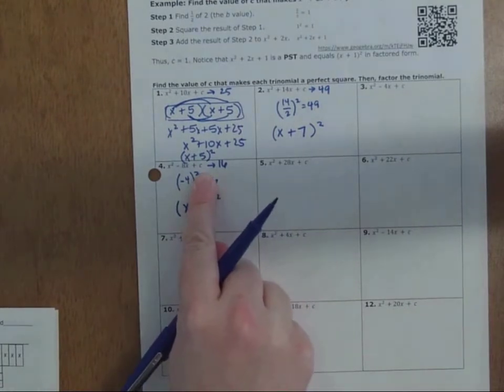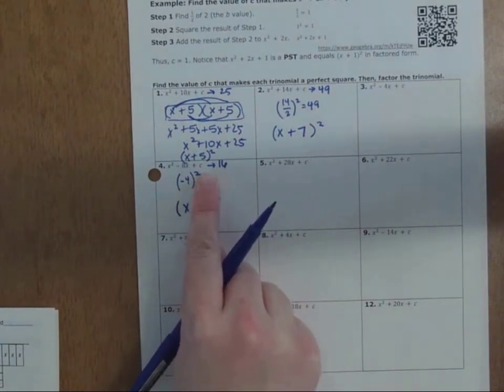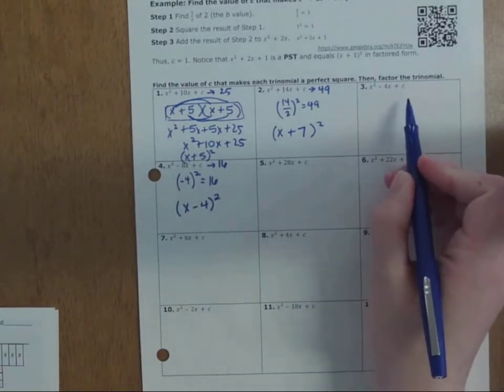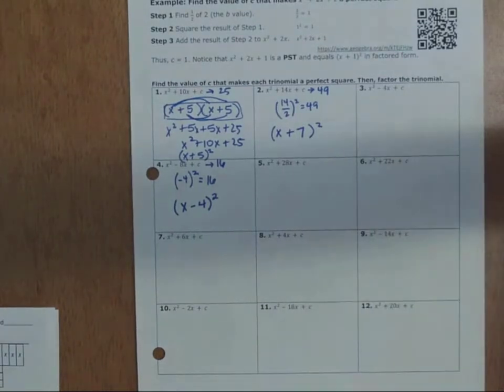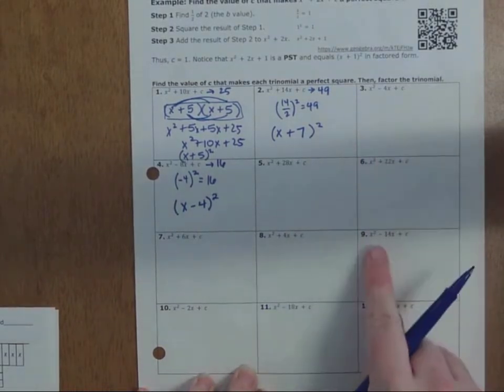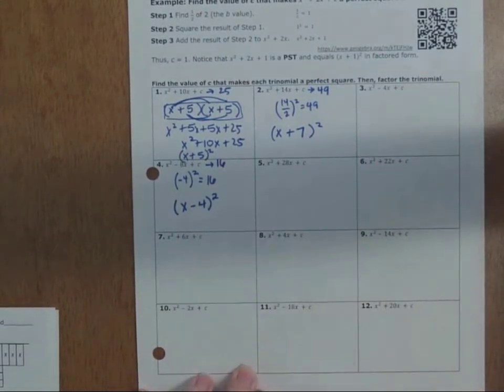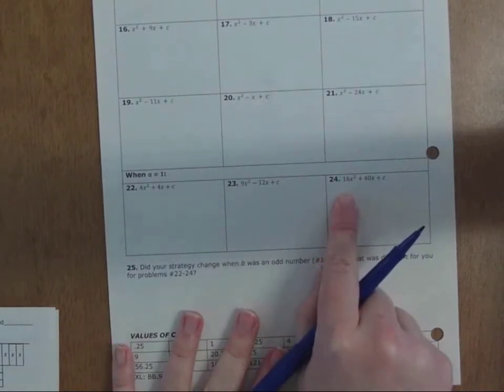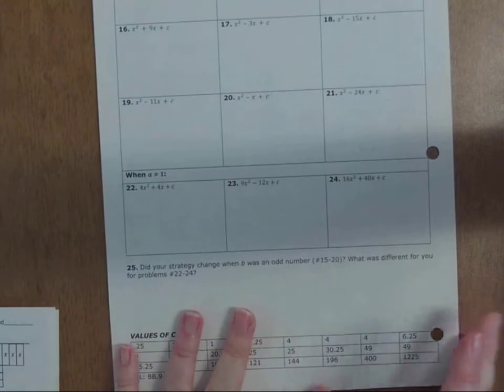Finding this c value is what we call completing the square, because we want a perfect square trinomial, but this part is unknown at that point. And so when we find out what it is, we have a perfect square trinomial, meaning that if we drew the algebra tiles, we would have a square, like I showed you guys that one time. Now all of these start with x squared. Notice on the back, there are some that don't have a equals 1, but you can still make them perfect squares. I want to point that out to you, but we're not going to go over that today.